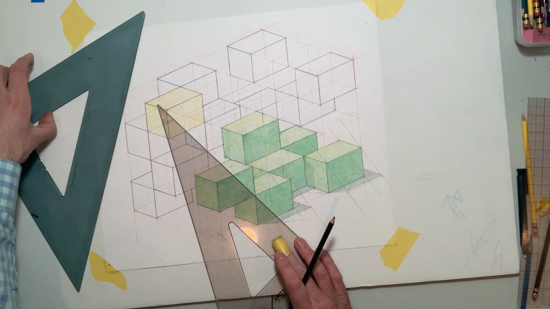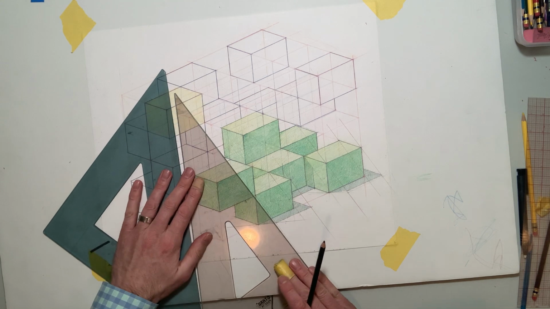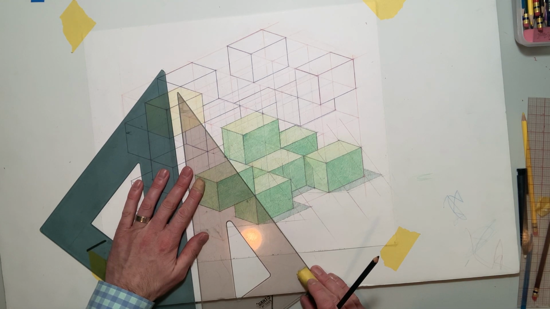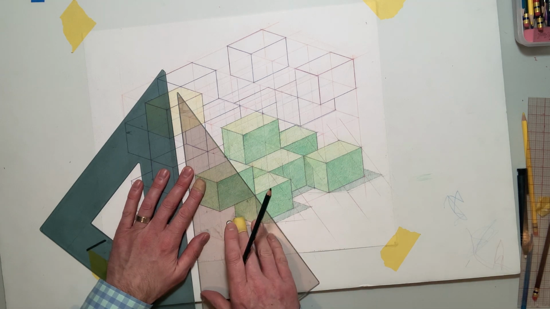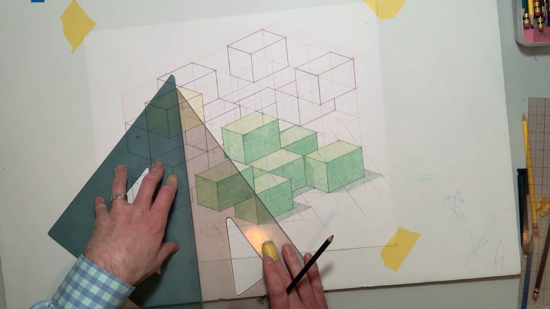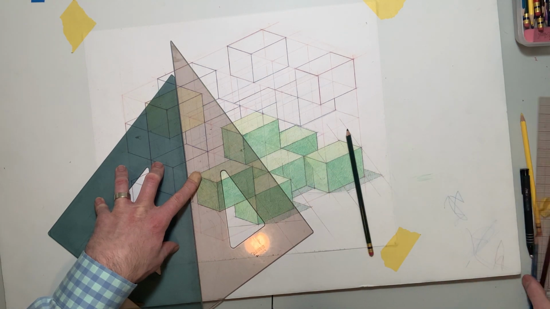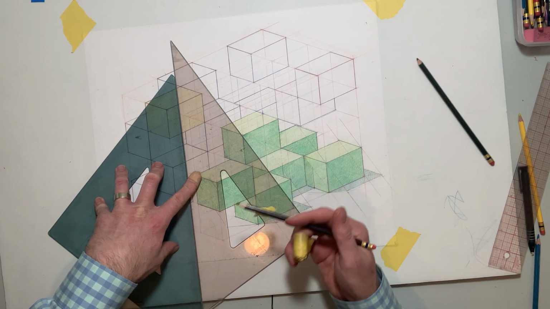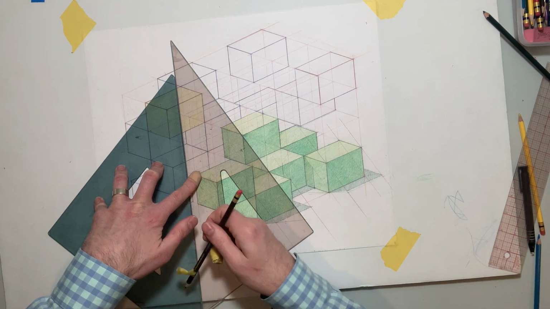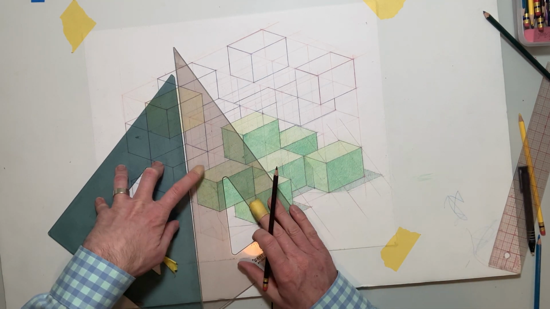What I'm going to do is put in the angle of the sun. I'm going to call it the sun, light source, whatever, it's all the same. And I believe it was this corner. Come on, I can't move.